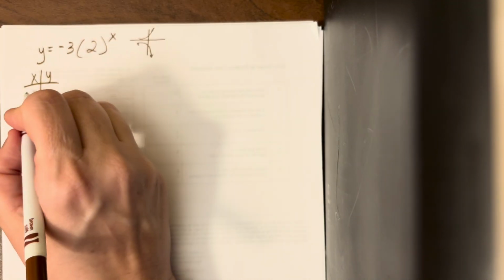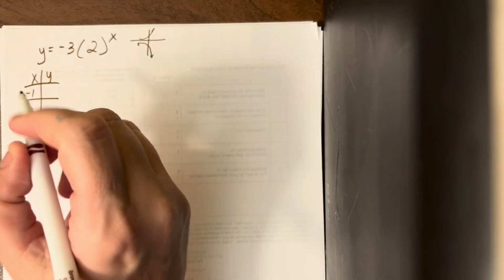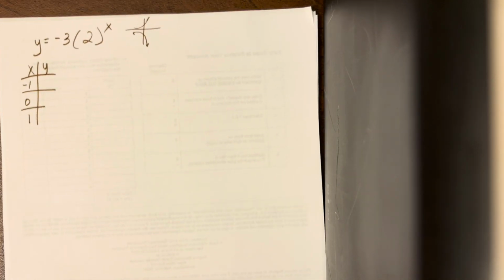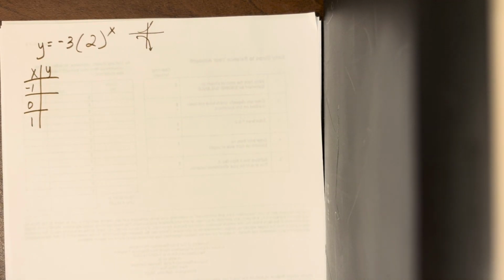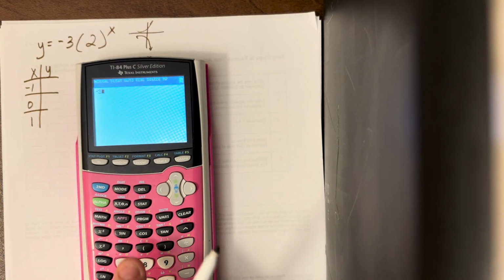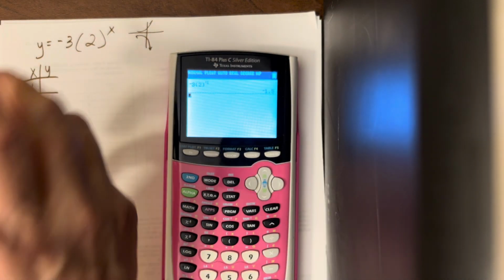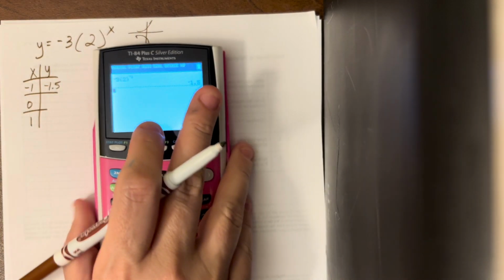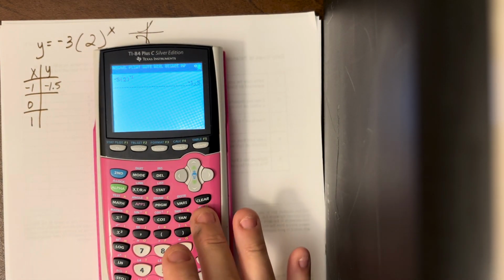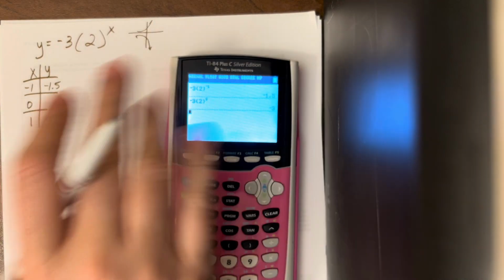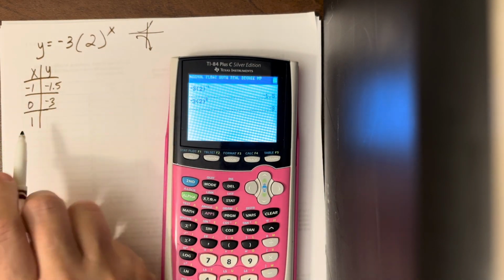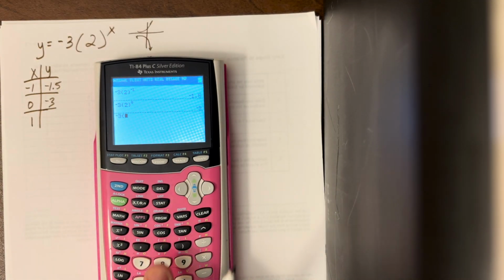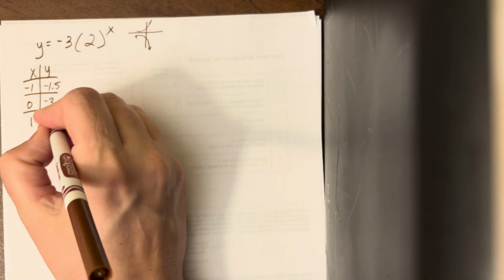So let's pull some x values to get some y values so we know what this thing looks like. All right, so I've got -3 times 2 to the -1. That gives me -1.5. All right, that's not horrible. Then I have -3 times 2 to the 0. That's -3, which makes sense. That's our y-intercept. Remember, x is 0 at every y-intercept in the world. -3 times 2 to the first is -6. So you can see with those y values, they are in fact decreasing.